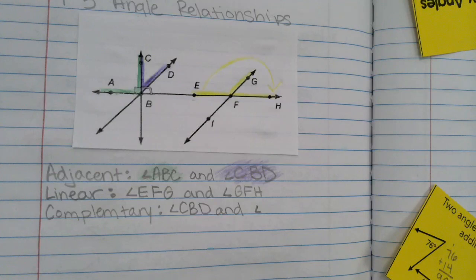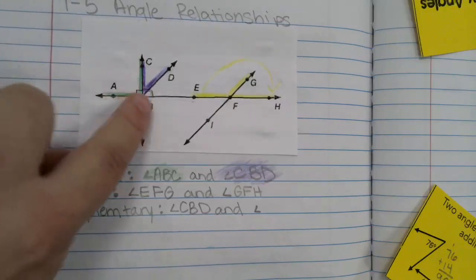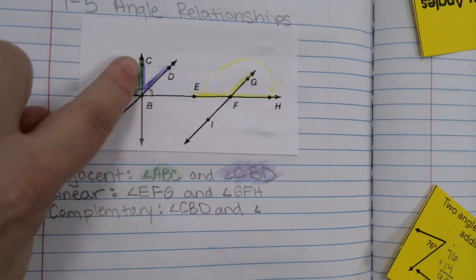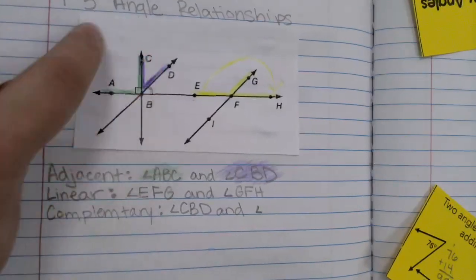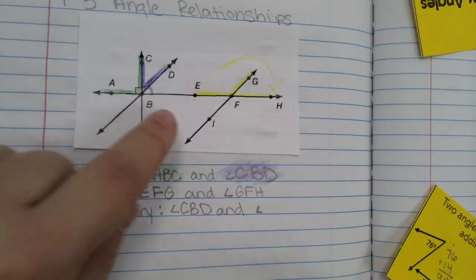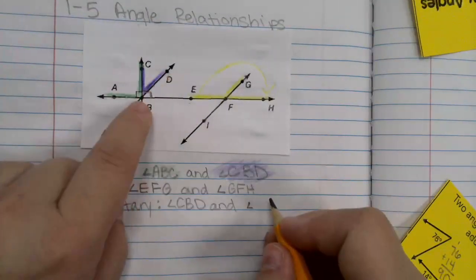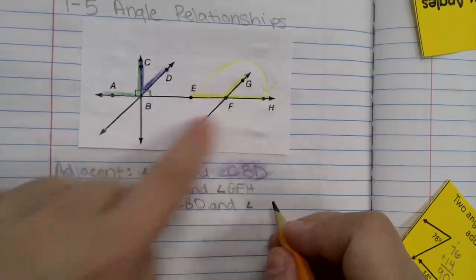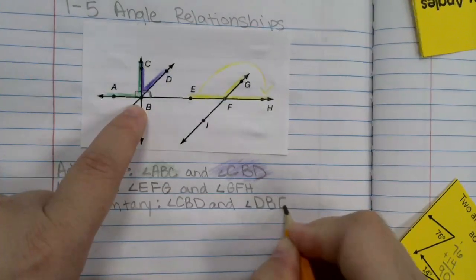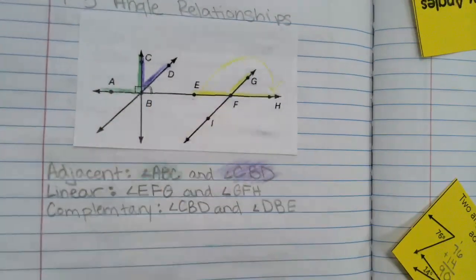I heard a couple things. So that's what we're trying to make, is we're trying to make CBE. We got this top part, CBD, so we started that 90 degree angle. Now we need to finish the 90 degree angle. So DBE, or you could do DBF or DBH, either one. I'm just going to do DBE, as long as it goes in that direction.